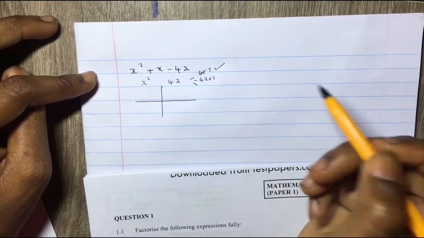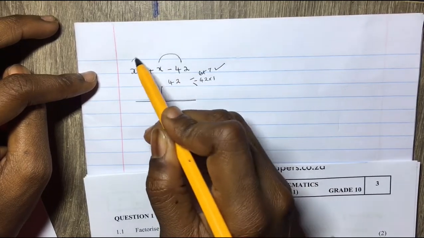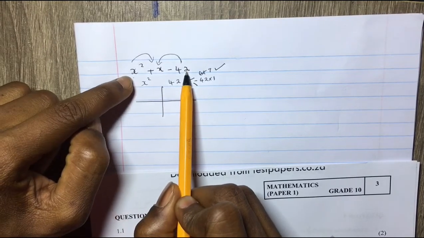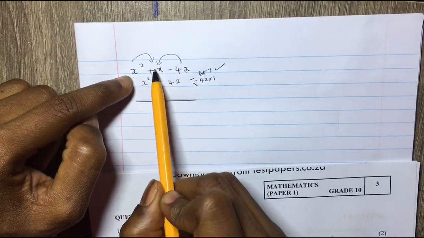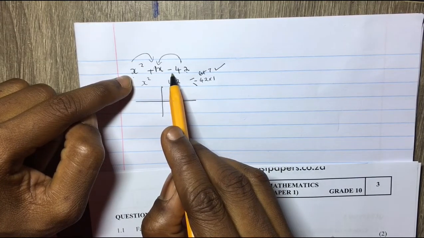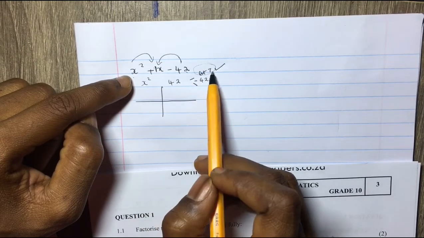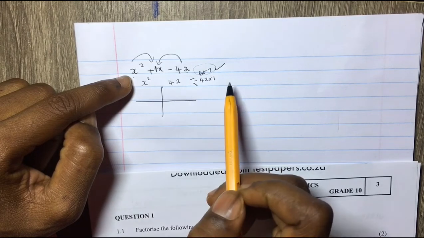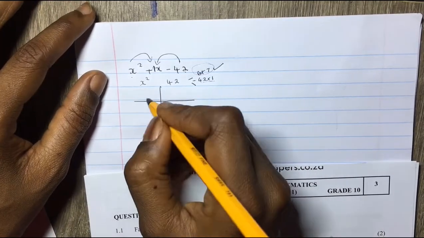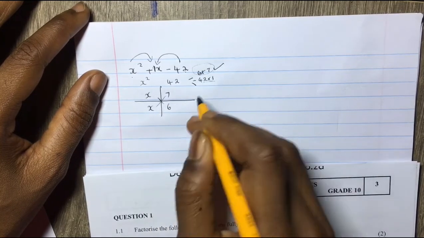Already you can see the factors of 42. Remember, when we factorize a trinomial, we're looking for the product of the first term and the last term to give us the middle term. So we want the factors that, when we subtract them, since the sign here is minus, give us the middle term. If I subtract 6 from 7, I'm left with 1. Here, if I subtract, I'm left with 41. So here I'm going to write x, and then 7 and 6, you cross multiply to check.